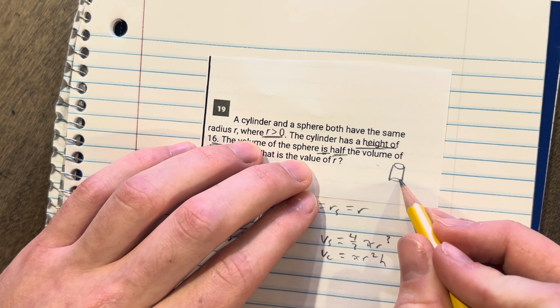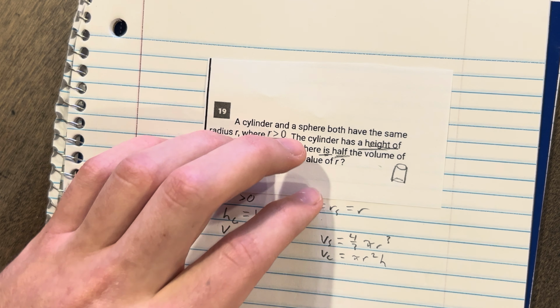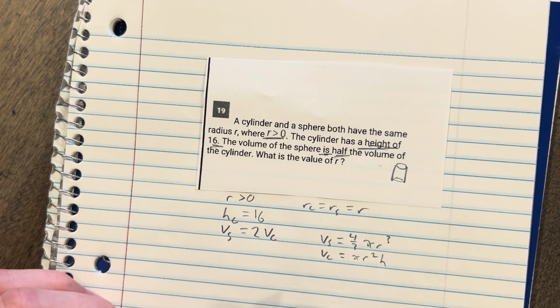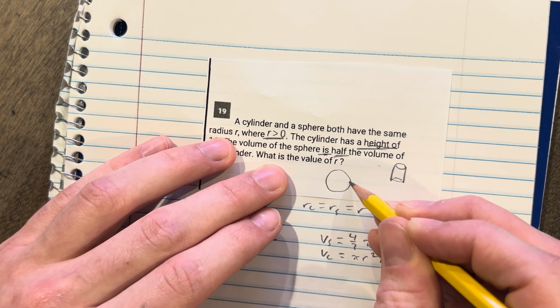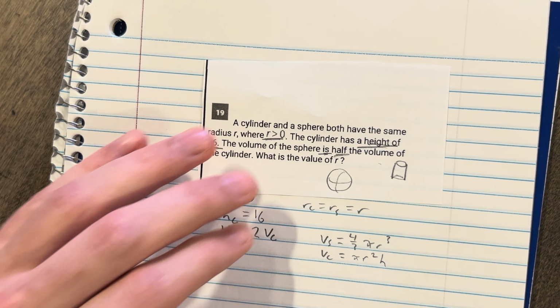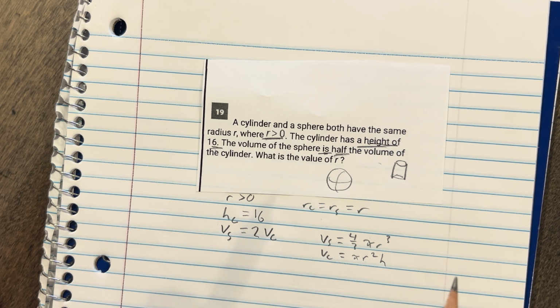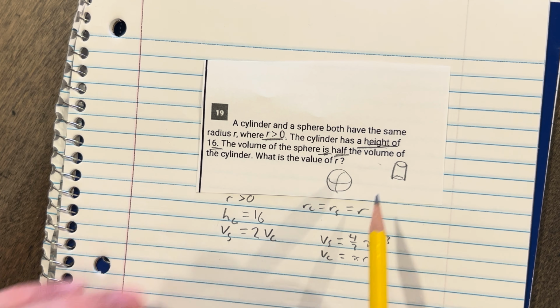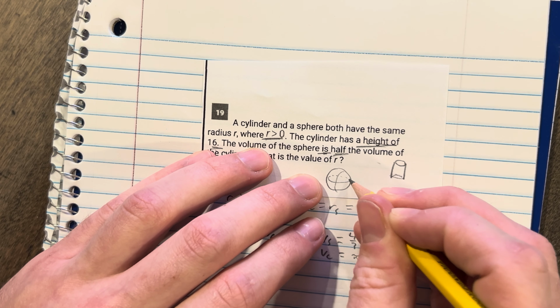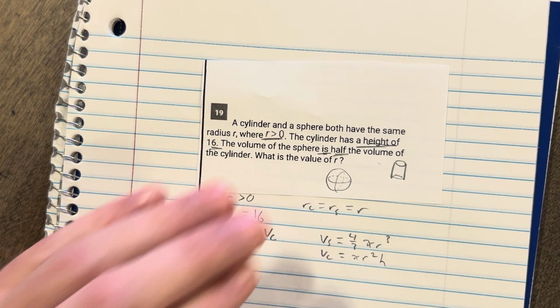Right? This is like a dotted line. So we have two bases that are circles, and our sphere kind of looks like this. Right? Excuse my poor drawing. But we can add some dotted lines here to make it look more circular. There we go. That looks more like a sphere.